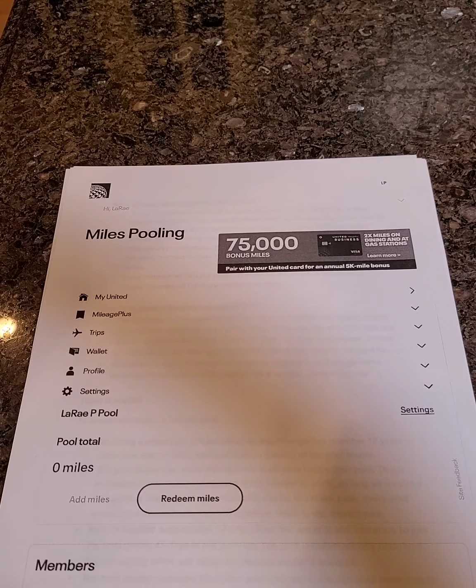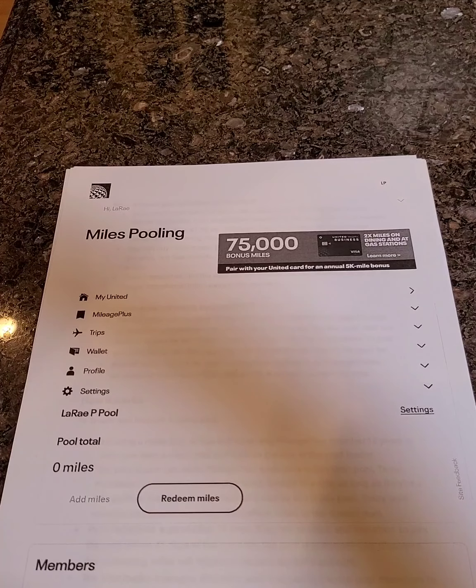And then it'll say close pool in blue letters. When you click on that, the box that you saw before pops up and tells you that you have to call in. I thought you could do it online, but you can't. You can't dissolve the pool, or close the pool, whatever word you want to use, within your account. You do have to call in.